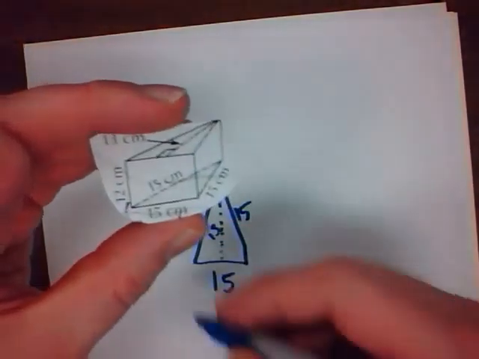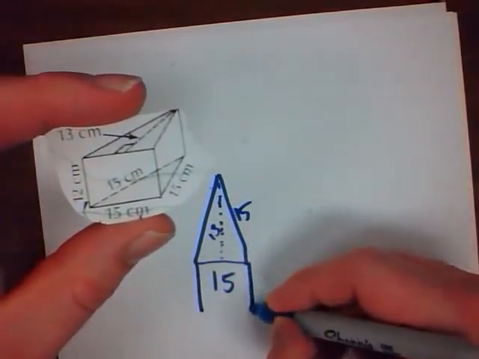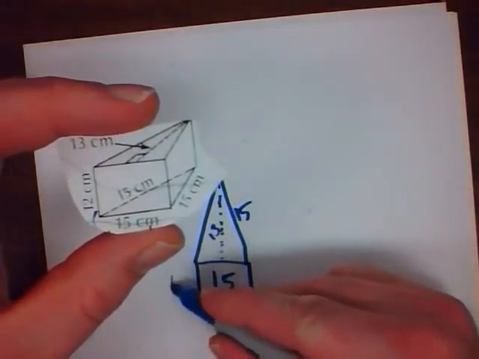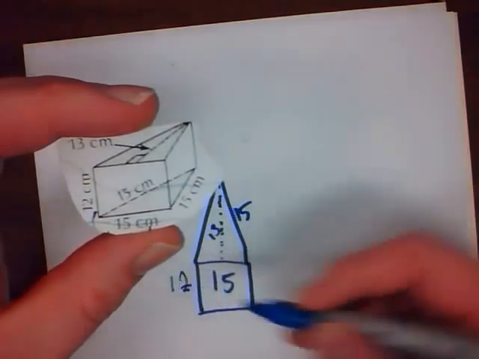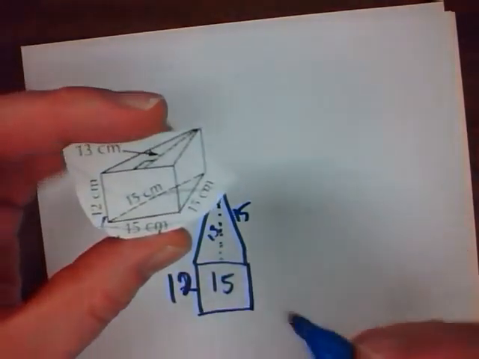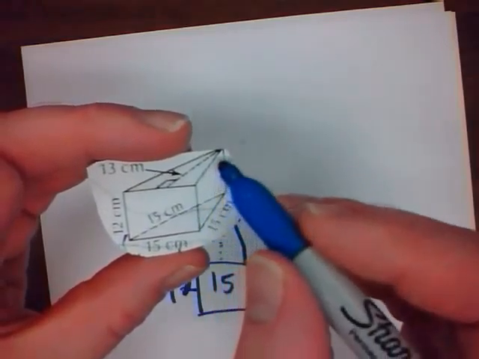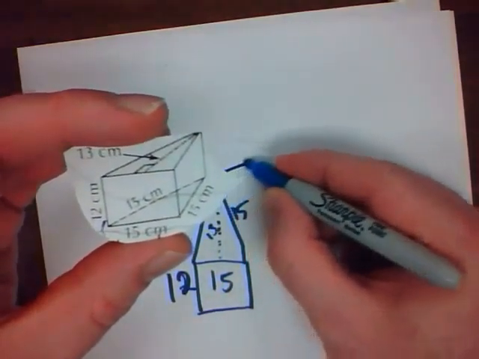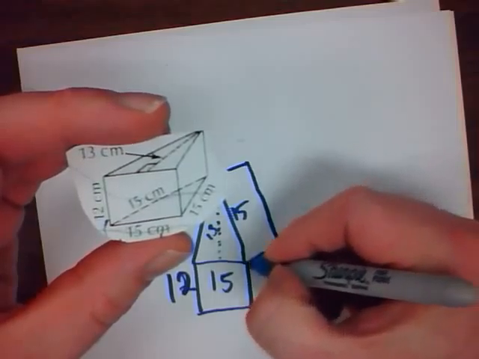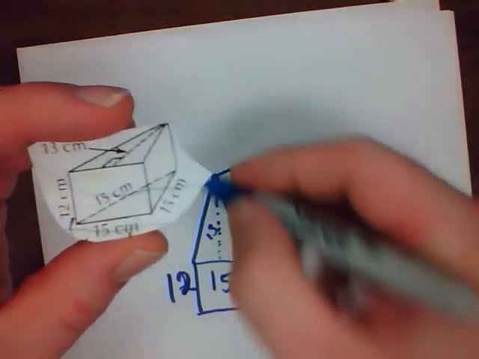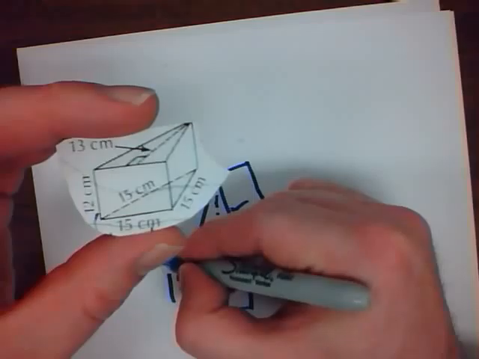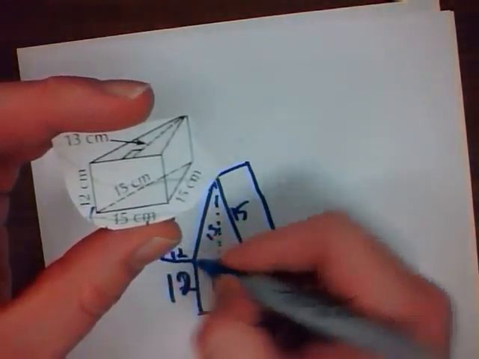See this section here? Well, that coming off the bottom here, that's going to be a 12. So that's 12 there. Now there's going to be this piece coming off of here. That's going to be 12 there. We'll have another piece coming off there. That'll be 12 right there.